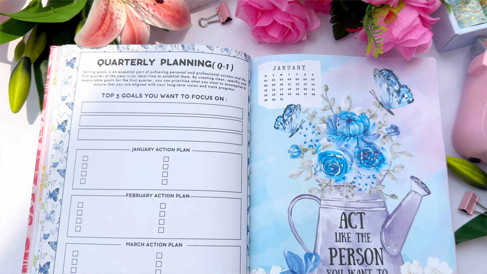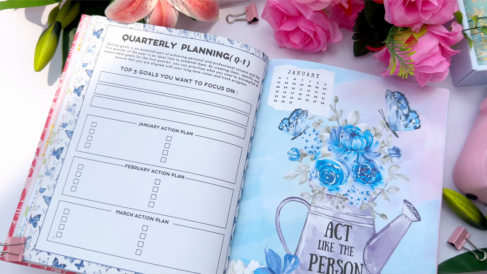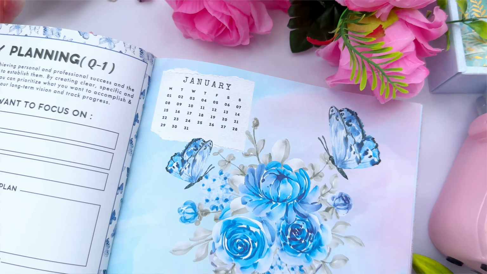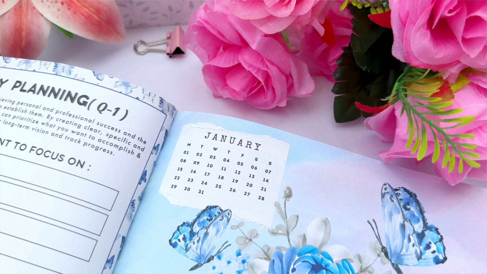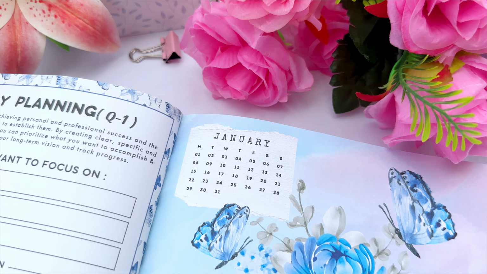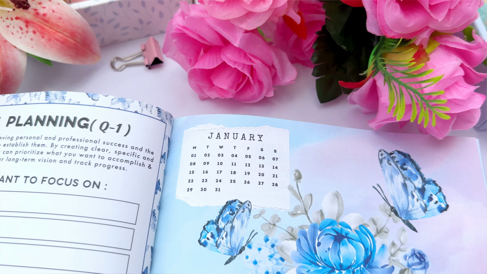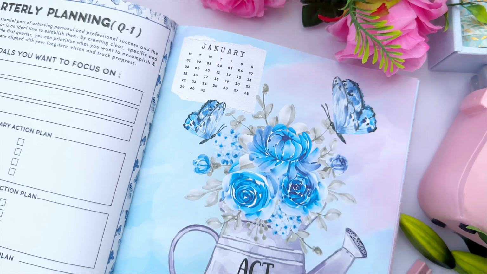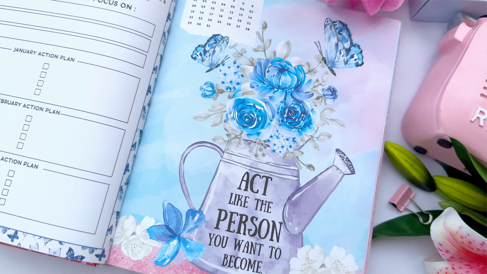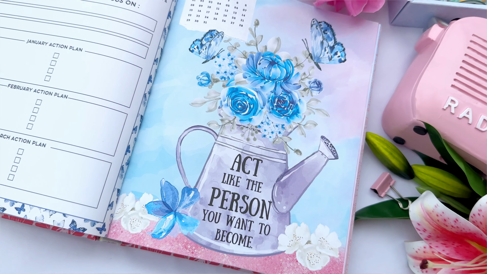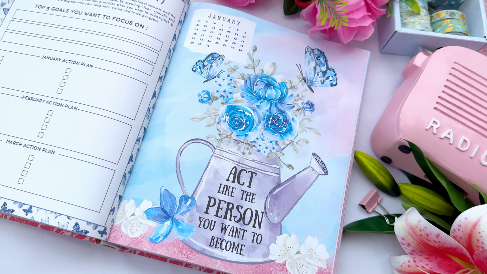Now we are entering into the months. So this is the layout. This is the first layout of the January month, and here we have a mini calendar at the top in a scrapbook format, and we have this illustration going on with a motivating quote. You will get a motivating quote every single month at the beginning of the month as a monthly divider.